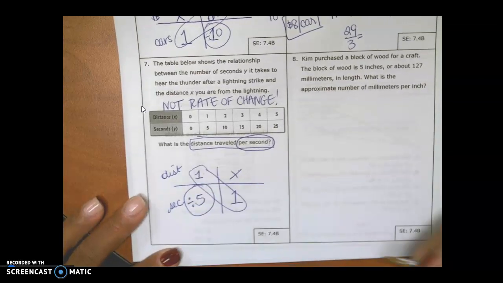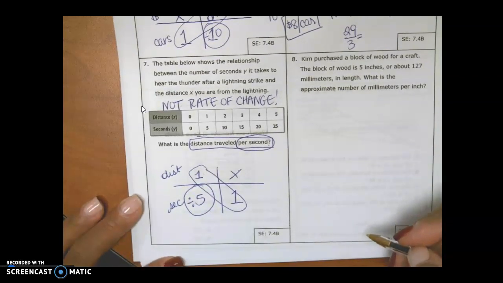Are you writing this down? You should be. That's why I'm going over it with you. Everybody should be writing what I'm writing.